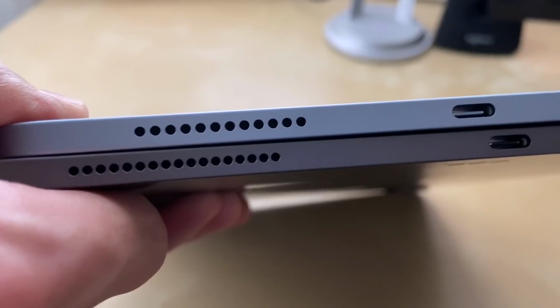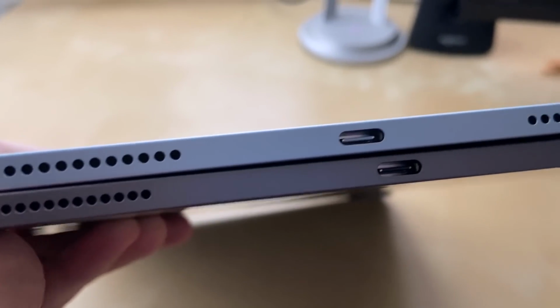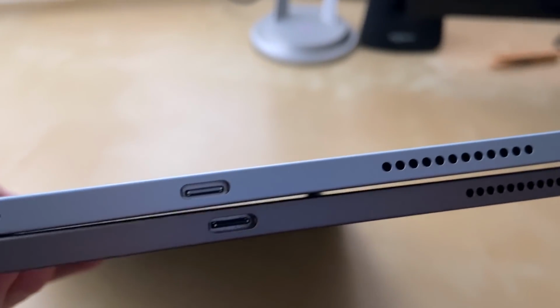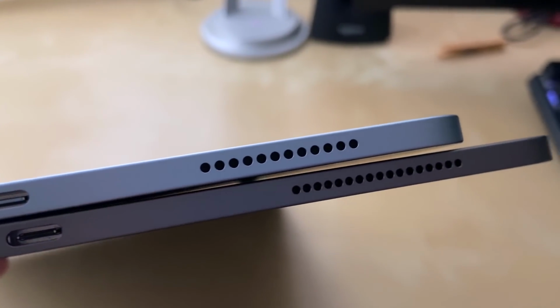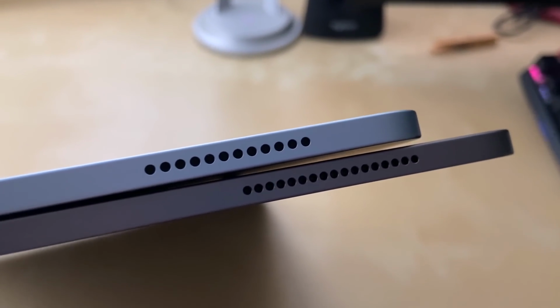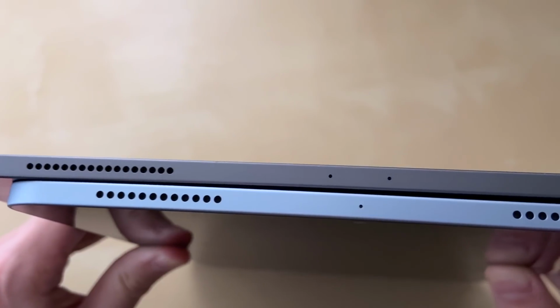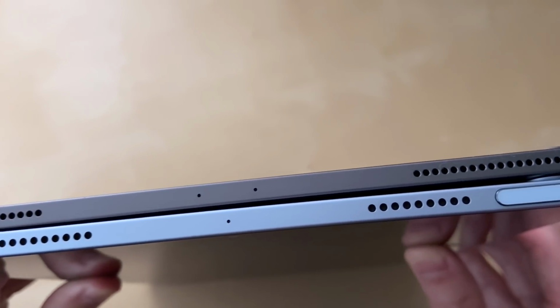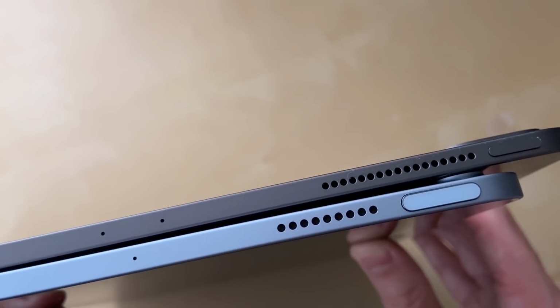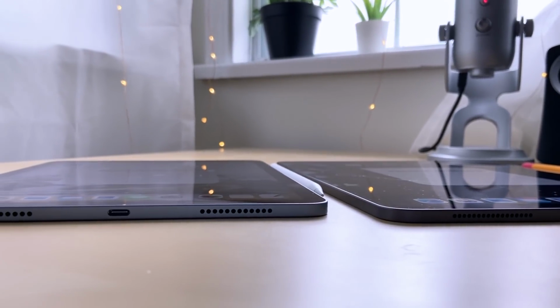For speakers, iPad Air 4 features the new stereo speakers in landscape mode, whereas iPad Pro has a 4-speaker audio. The iPad Pro should and does sound slightly better. Ultimately, both iPads provide a very similar audio experience, so one or the other should not be a deal breaker.